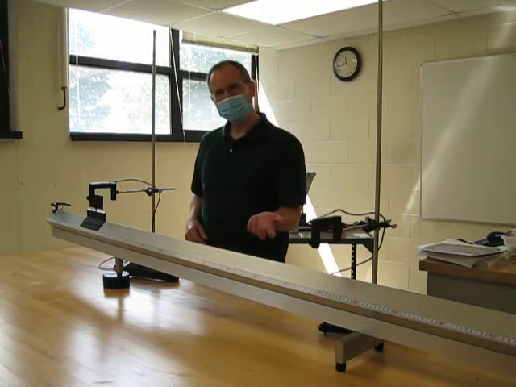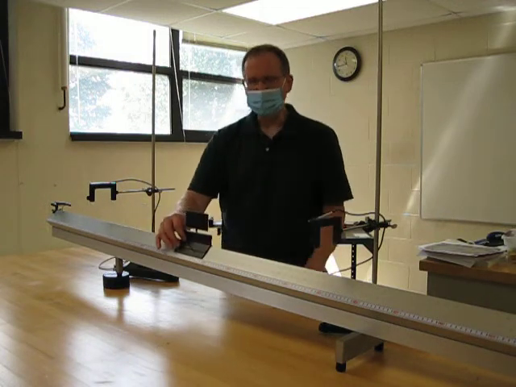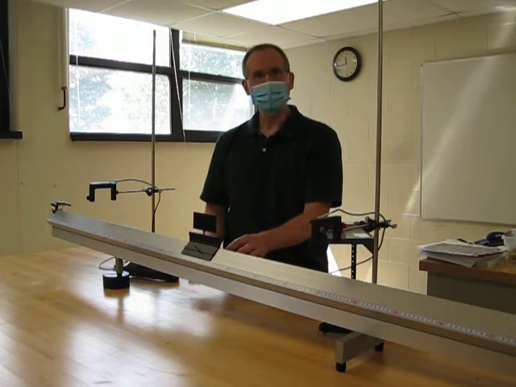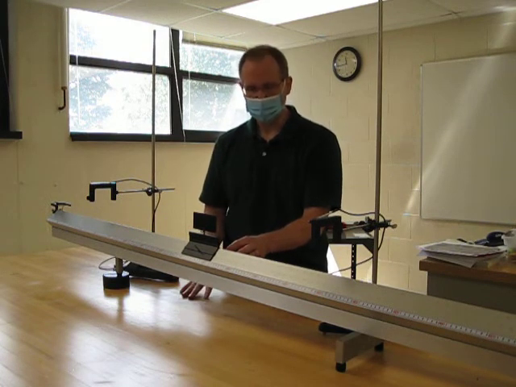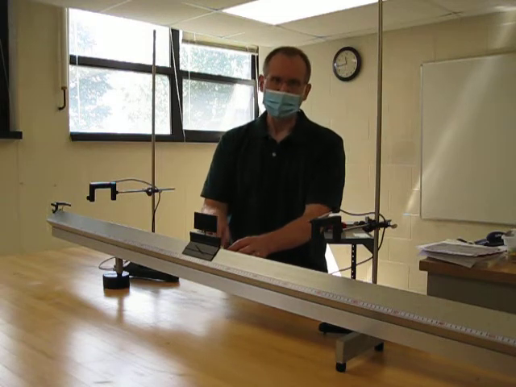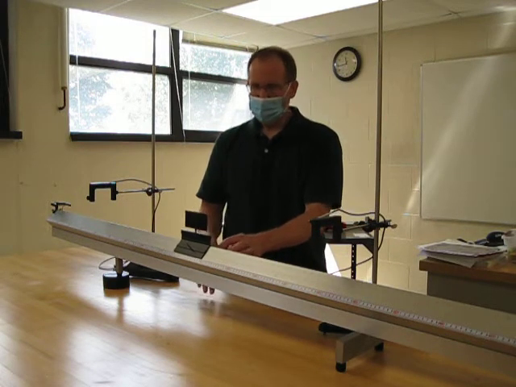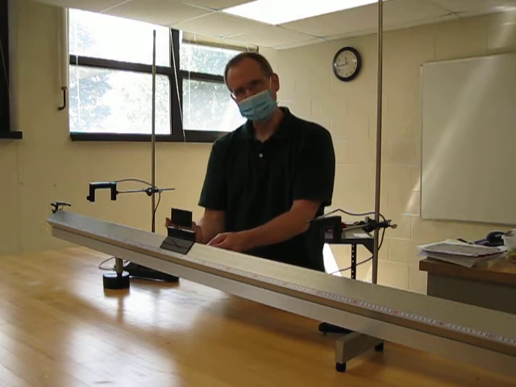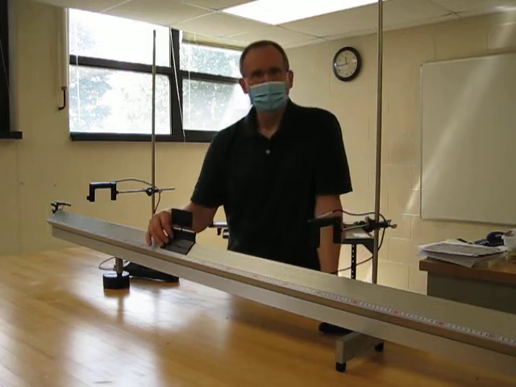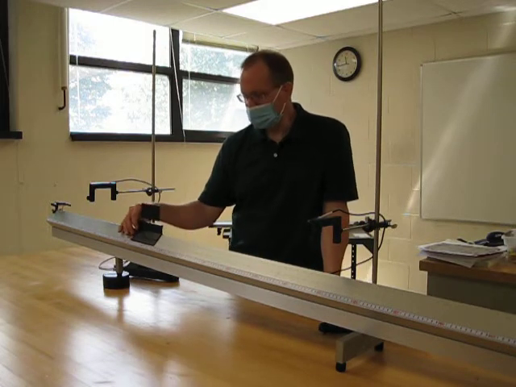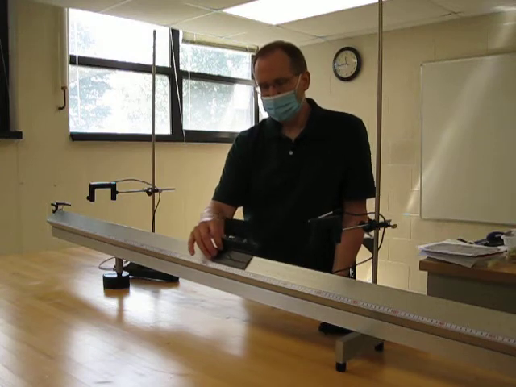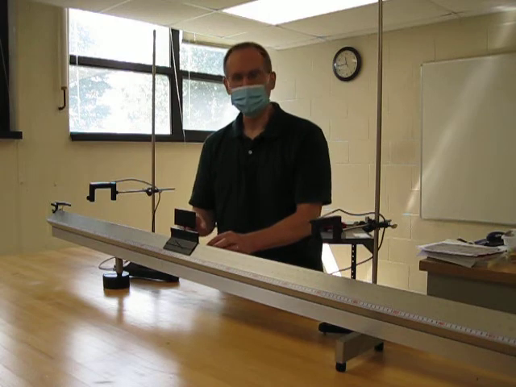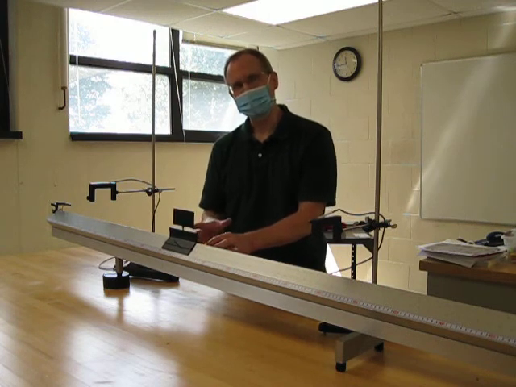Now, what are the forces acting on the cart? Well, if you think about it, right, as long as we ignore friction, that's why we're using the air track, there's only two forces acting on this cart. We have a weight acting down, right, towards the center of the earth, and then we have a normal force that the air track exerts upward on the cart. And we know that the normal force, since it's perpendicular to the displacement of the cart, does no work on the cart. So the only force that's doing work on the cart is the weight of the cart itself.